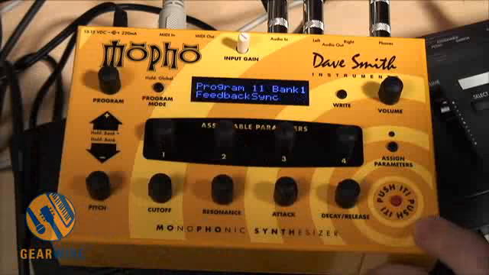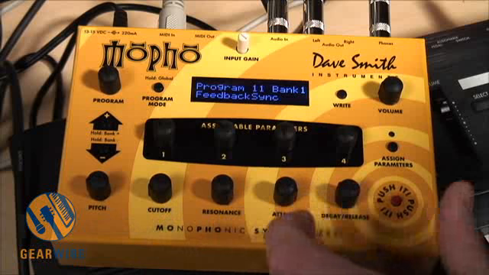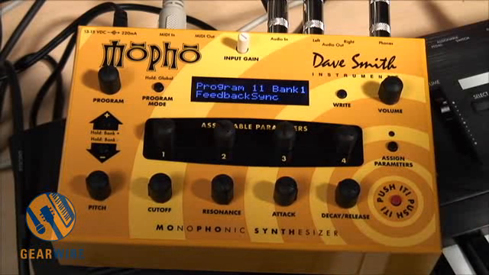You'll notice a series of dedicated controls at the bottom here, including the very standardly used cutoff, resonance, attack, and your decay, but it combines decay and release.